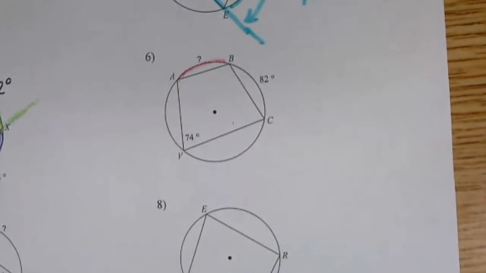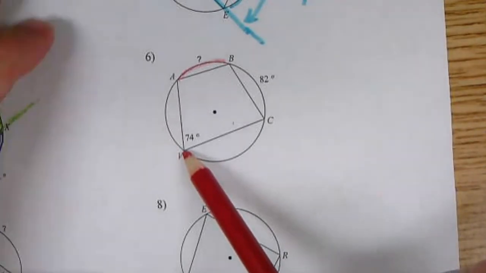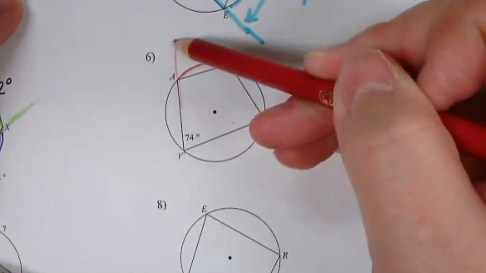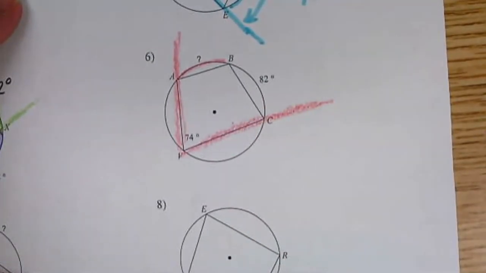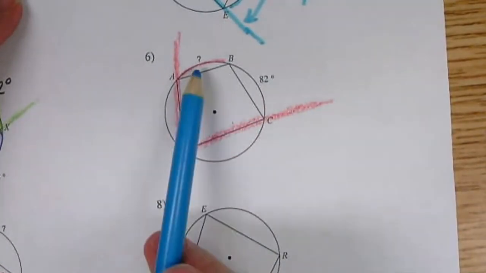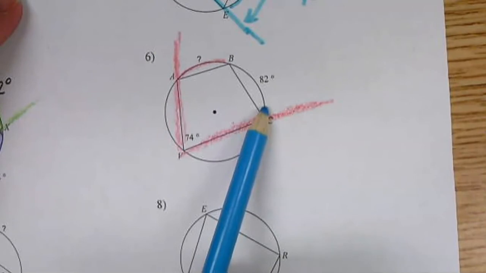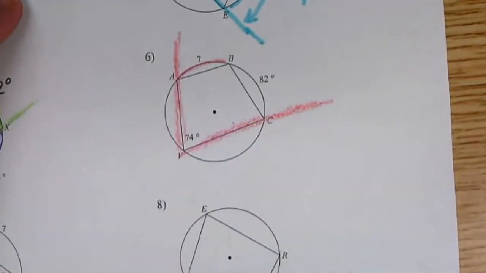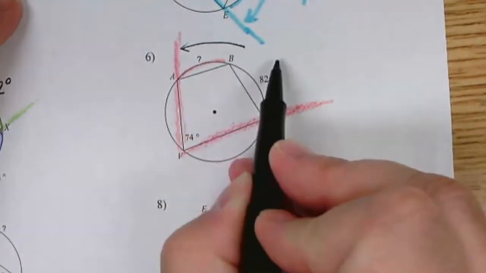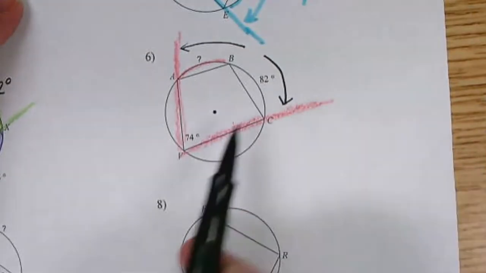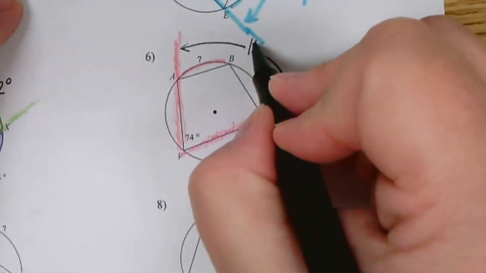So instead, let's look at the information we were given. We were given this 74-degree angle, among other things. And I'm going to go ahead and look at what angle that is. That has one side over here and one side over here. All right, well, so my question mark right there is in the intercepted arc for that angle. So this is a little bit like number 4 we just did a little while ago. If I know that this is 74, then the entire arc all the way across from one side to the other has to be 2 times 74. 2 times 74 is 148.